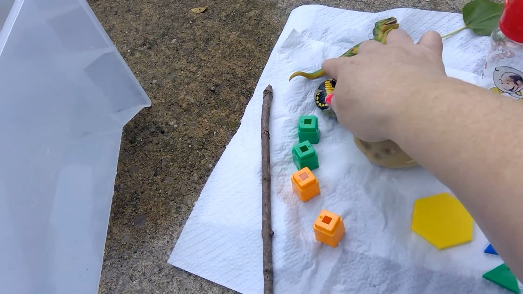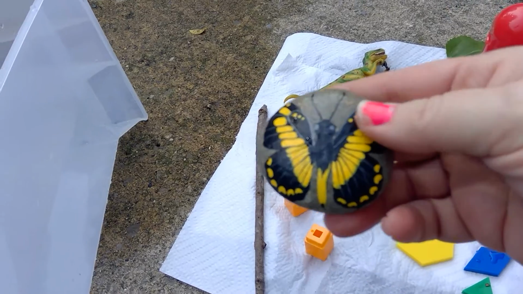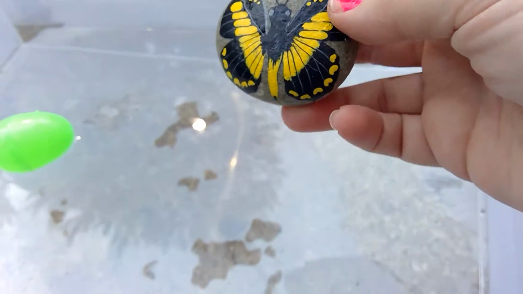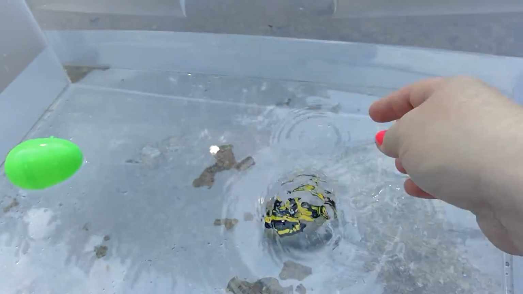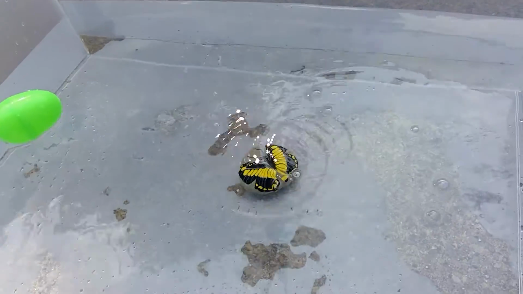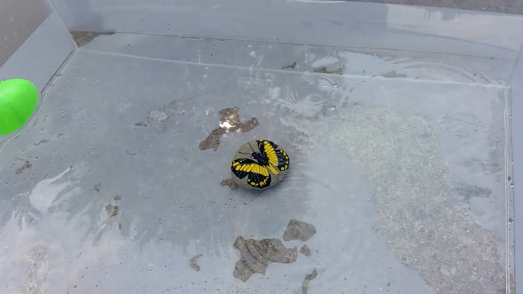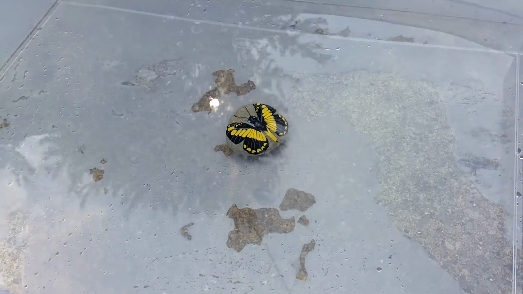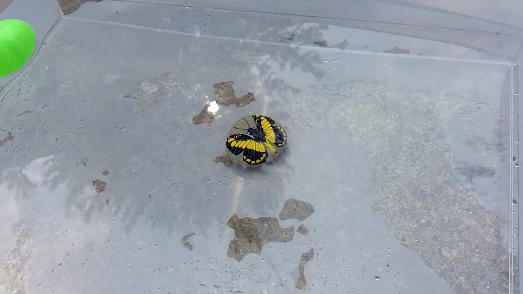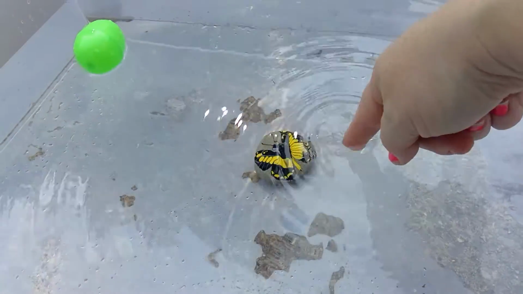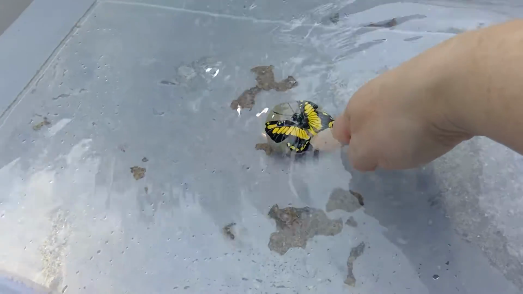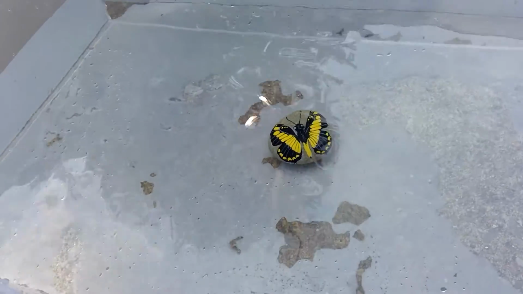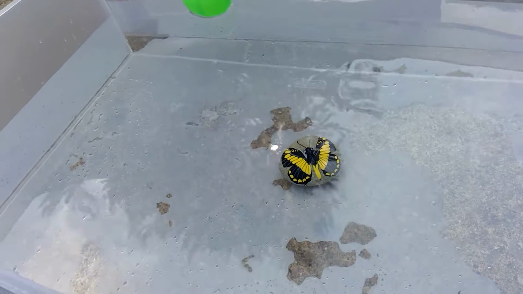All right, let's find another item over here. How about this pretty butterfly rock? Do you think it's going to sink or is it going to float? Let's find out. Ready? Oh! What did it do? It sank. It went down to the bottom. It's not floating on top. This is the top. This is the bottom way down here. It sunk.